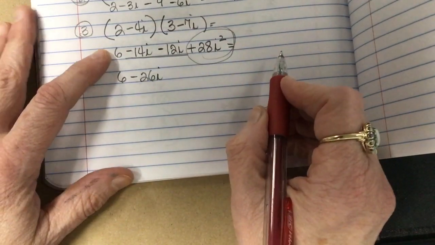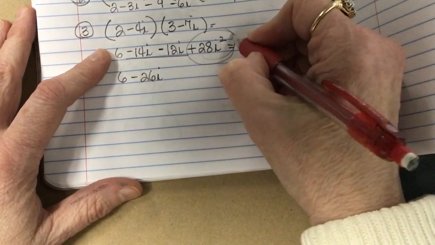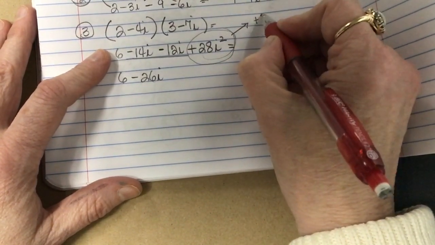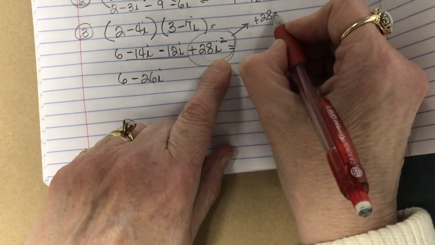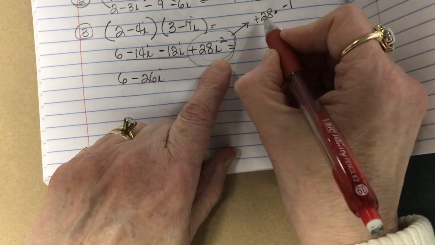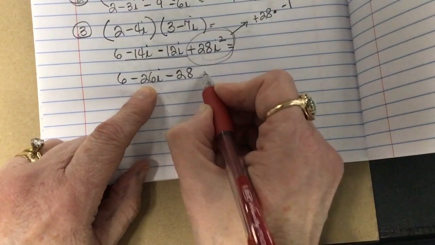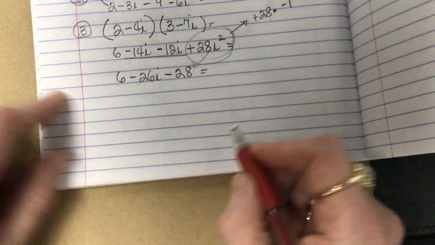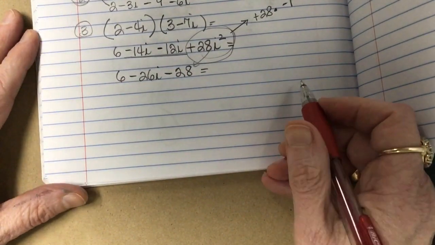This is not simplified because a positive 28i squared means positive 28 times, and what is i squared? -1. And so a positive 28 times -1 is -28. Now that's where they're going to get you. And usually there's 1 or 2 of these on the ACT.